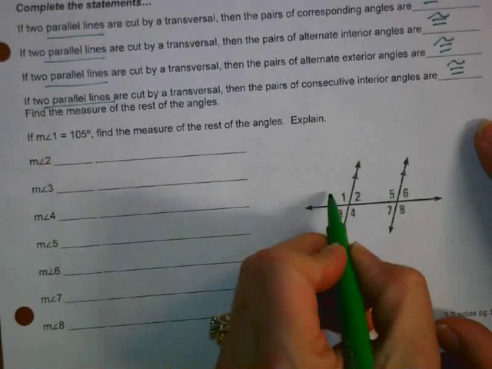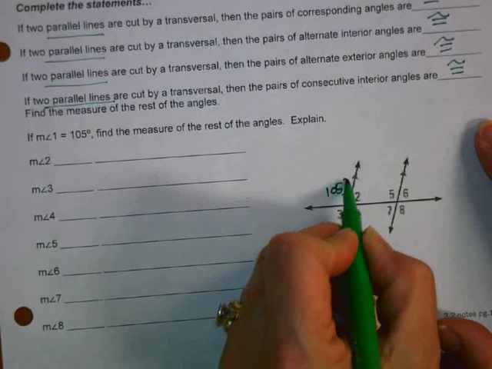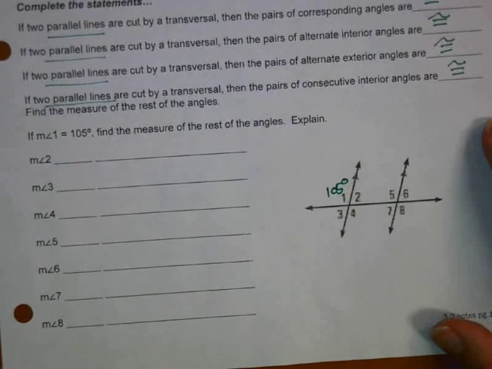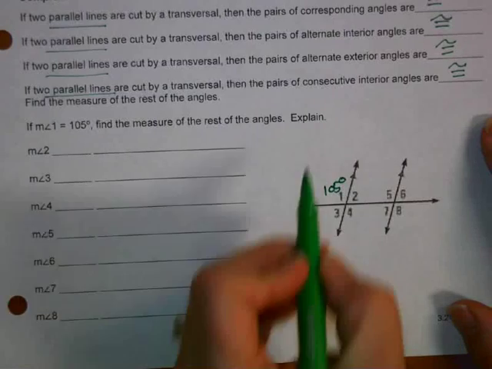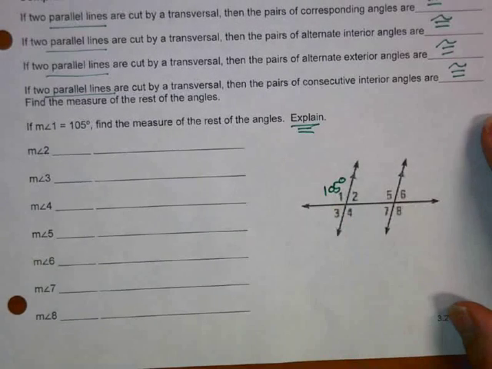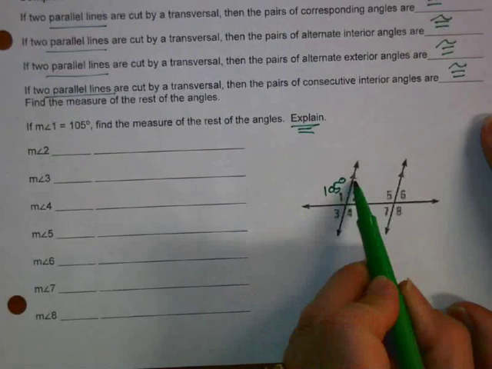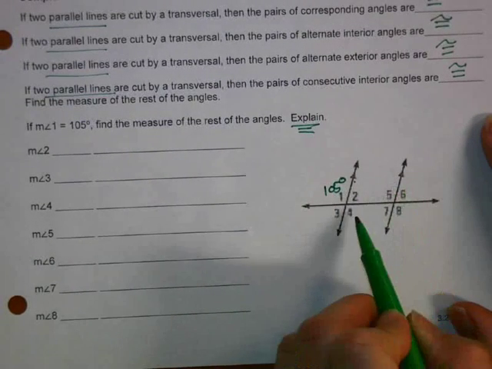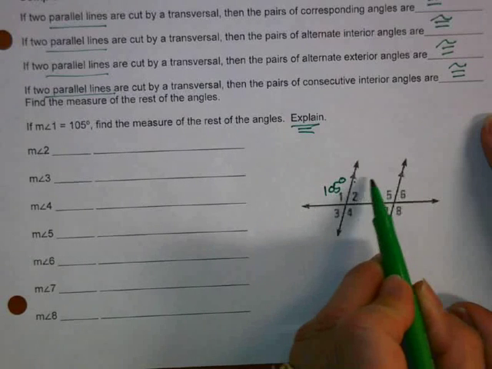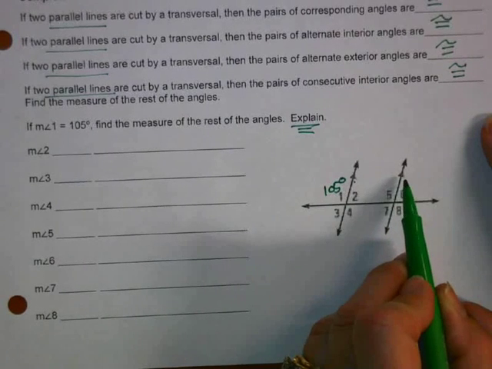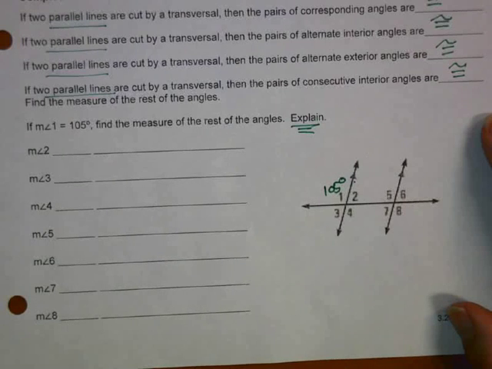If the measure of angle 1 is 105 degrees, I'm going to write that right down. Find the measure of the rest of the angles, and explain. So what do you notice right here in this diagram? Those little arrows tell me what? Parallel. So before you jump into anything, make sure you look for those parallel lines because the book might be sneaky and try and trick you. If those parallel lines aren't there, then those special angles are not congruent.